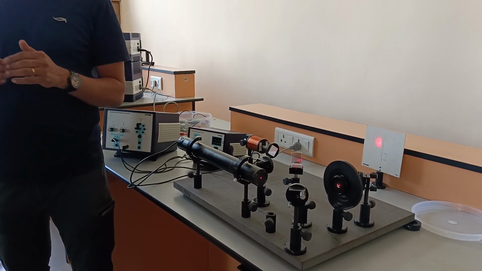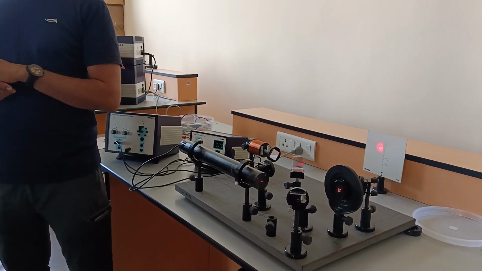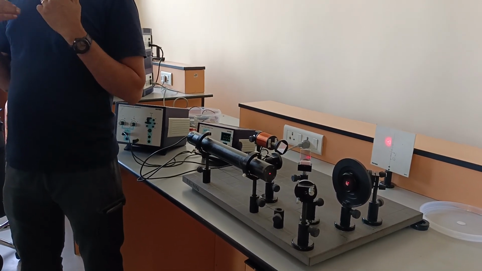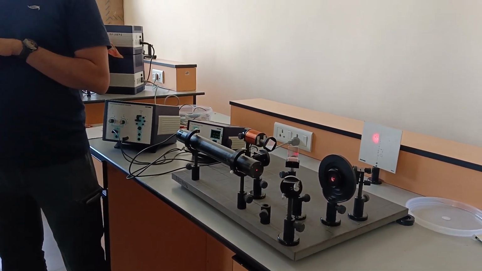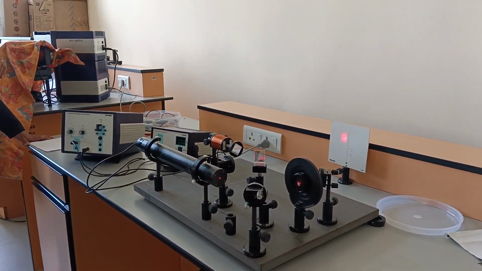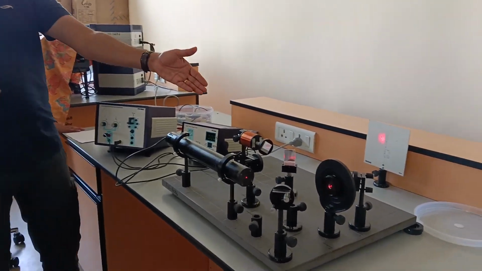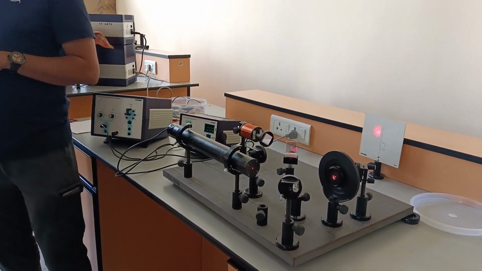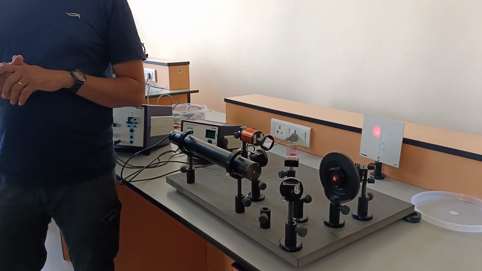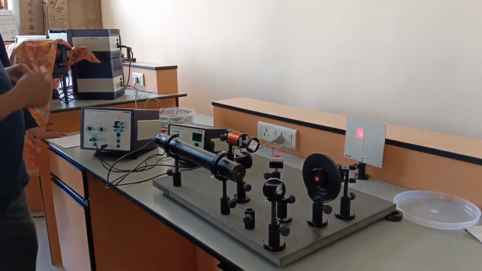If I move from here, after some time it will become bright. If I again come here, it will become dark. My body heat is changing the temperature there. So much sensitive. It's interferometry. You're talking about a 100 angstrom change, 1000 angstrom change. That's not a very large change. It's a very tiny change, but the technique is quite sensitive.